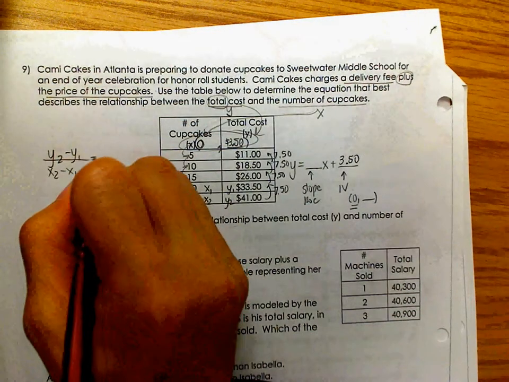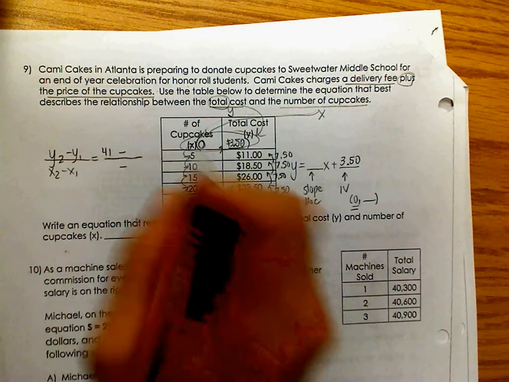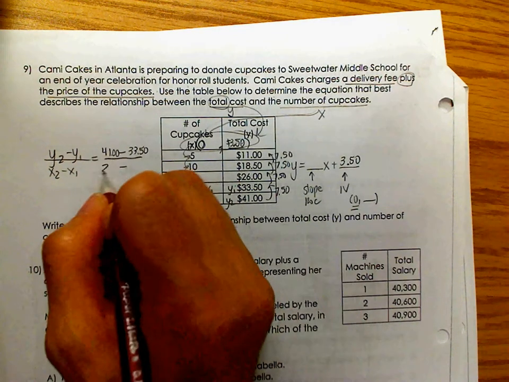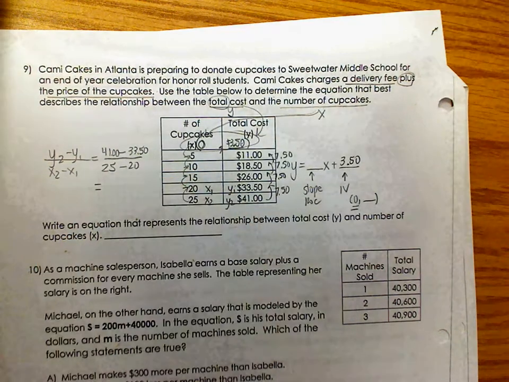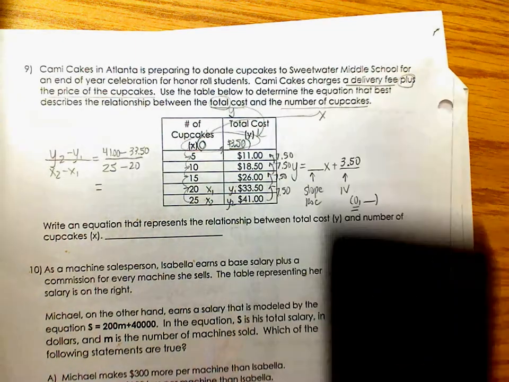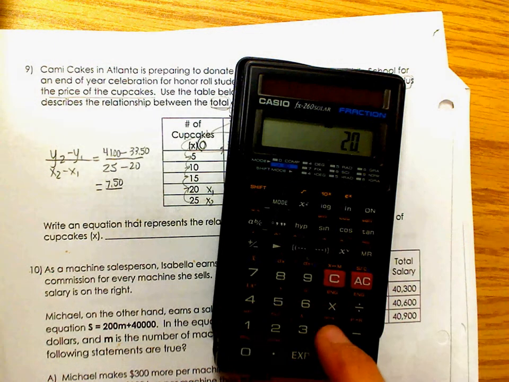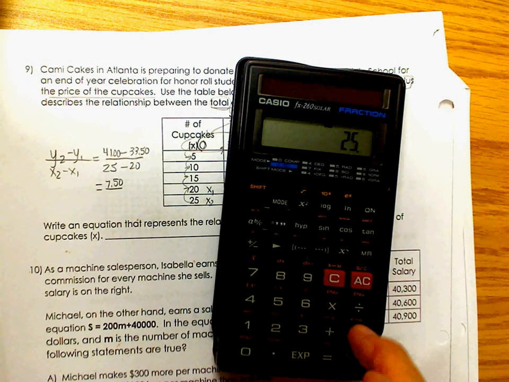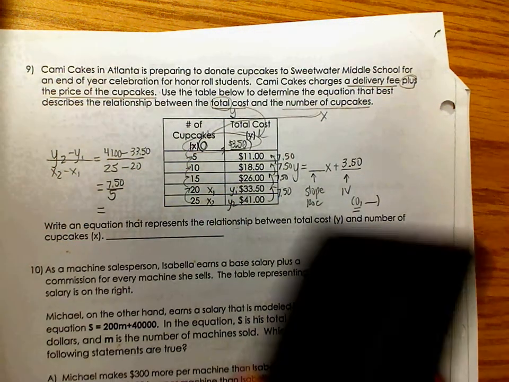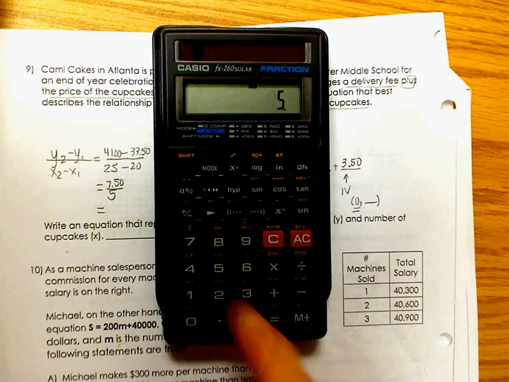And you get, let's see, y2 minus y1. So $41 minus $33.50. And then we've got 25 minus 20. So 41 minus 33.5, and that's 7.50. And then 25 minus 20 is 5. All right. So now let's divide that. 7.5 divided by 5. It's $1.50.